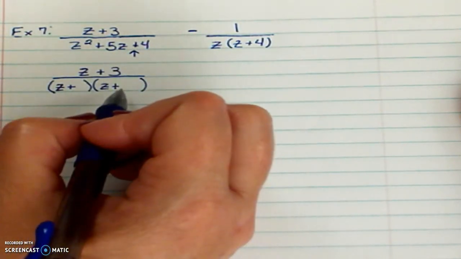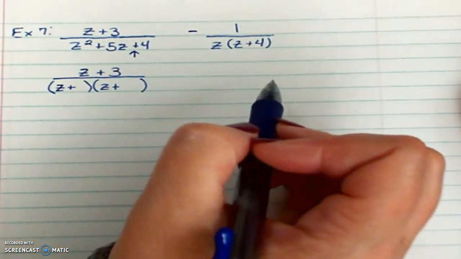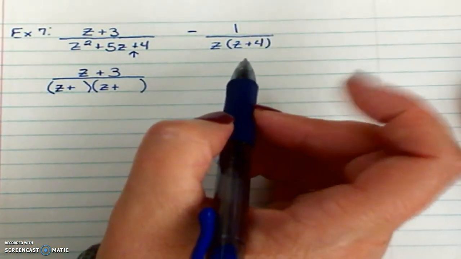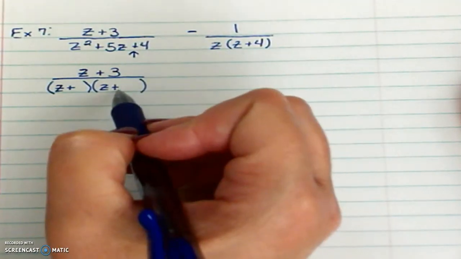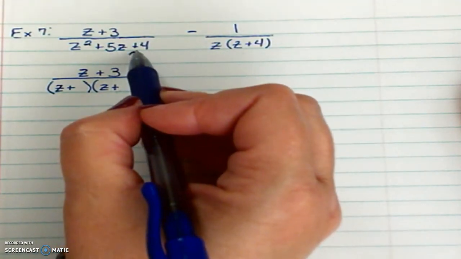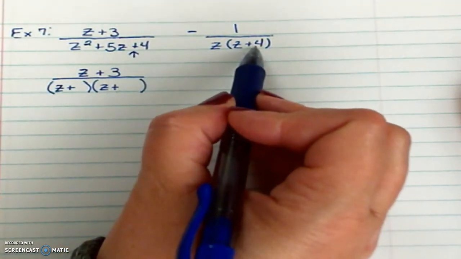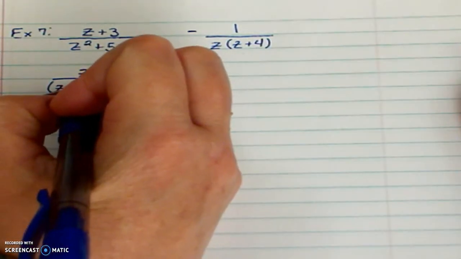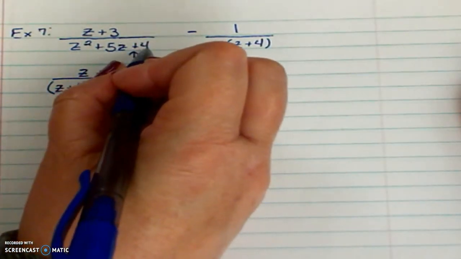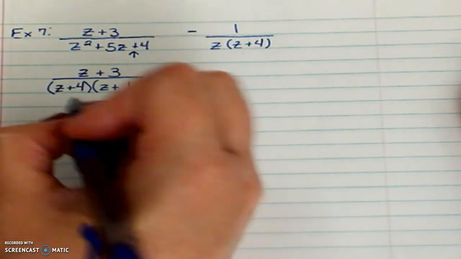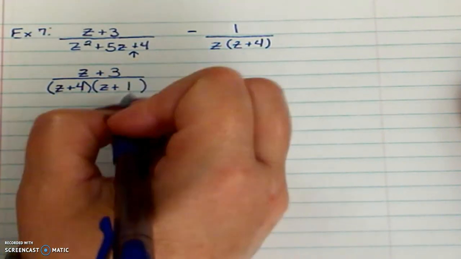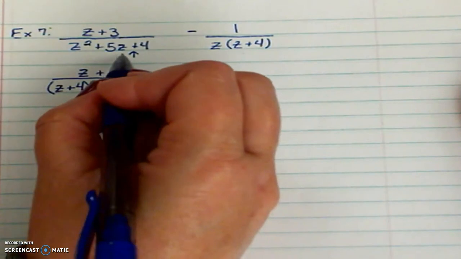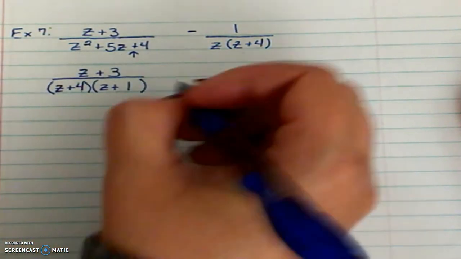Now, something to help you out, Saxon, more than likely, but not always, one of the factors in the trinomial denominator will be one of the factors over here. So since one of them is z plus 4, you may just want to try that. So it's 4, and the other factor of 4 would be 1. So the outer gives you 1z, the inner is 4z, and if you add those together, you get 5z. So this is the factored form.